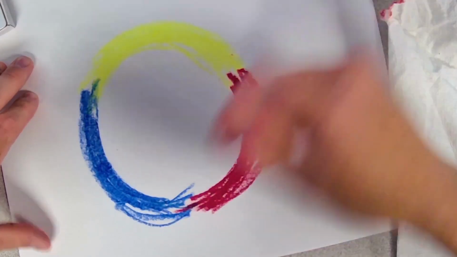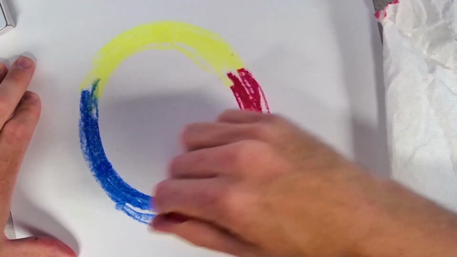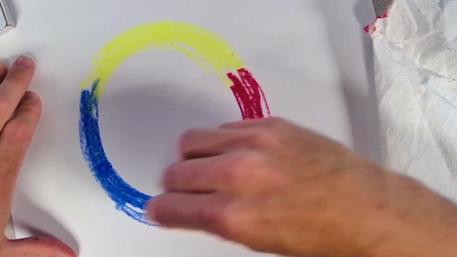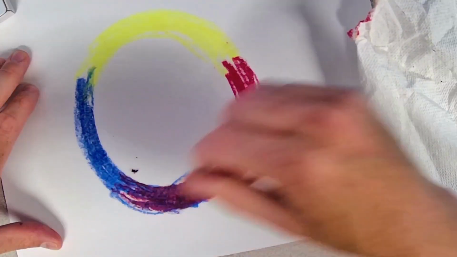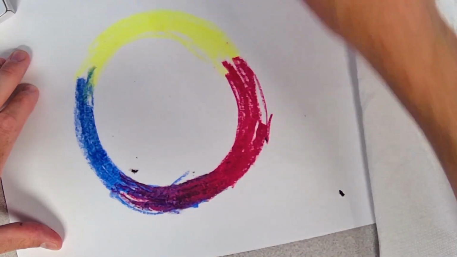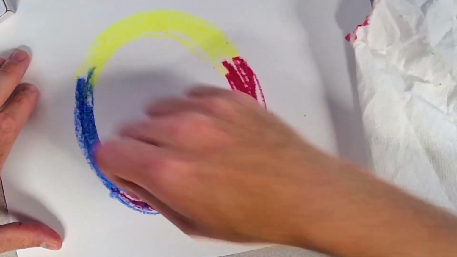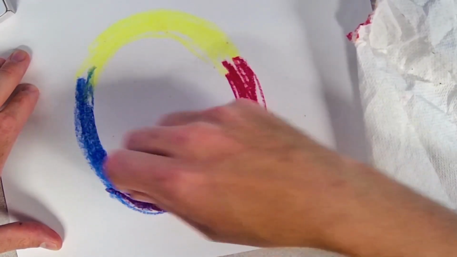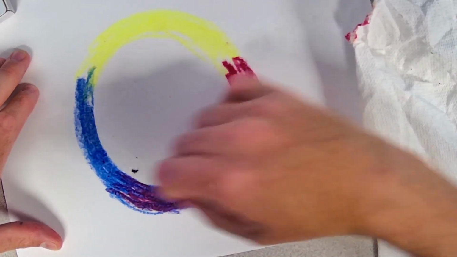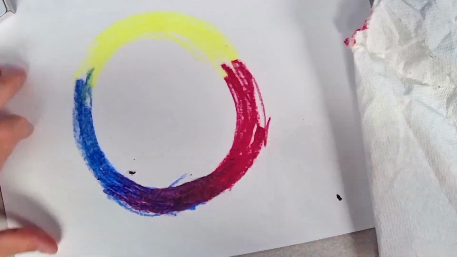But what we're going to be doing now, we are going to lightly be putting these colors over top of one another and blending them together very lightly. As you get further away from red, you just very lightly put in some red. As you get further away from blue, you very lightly put in blue. And what you're going to get is a smooth transition from one color to the other.